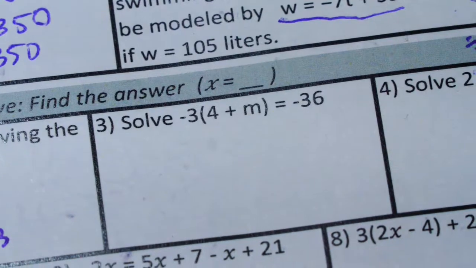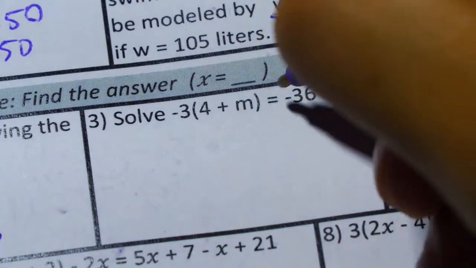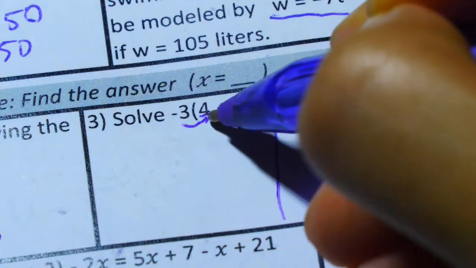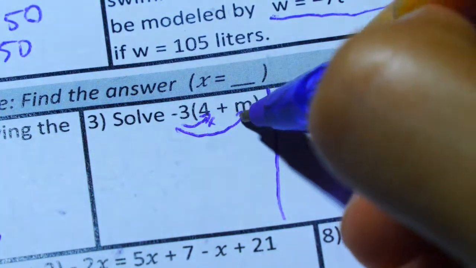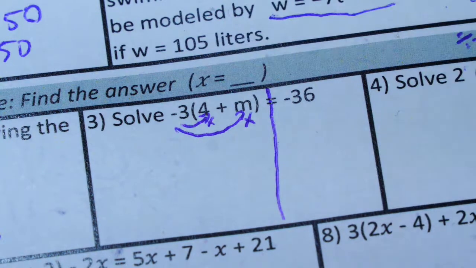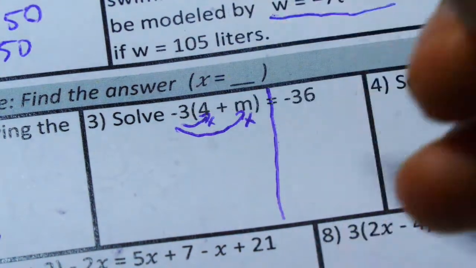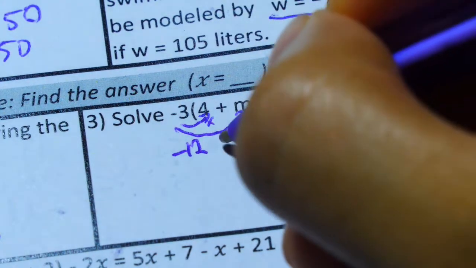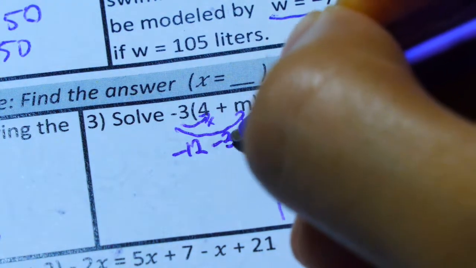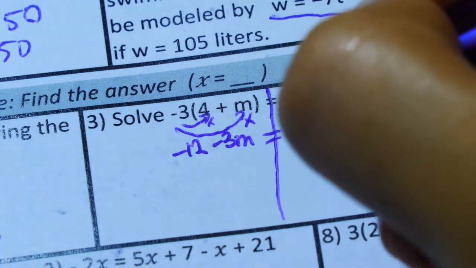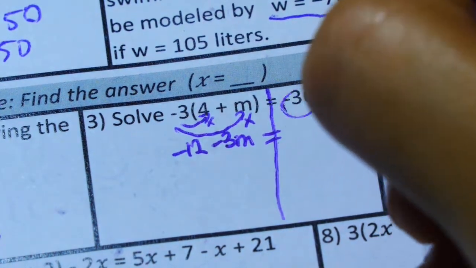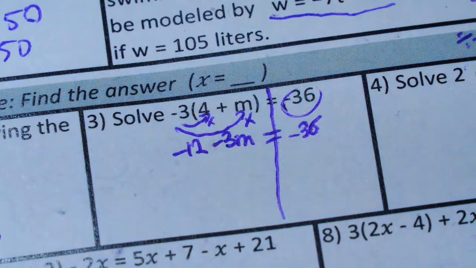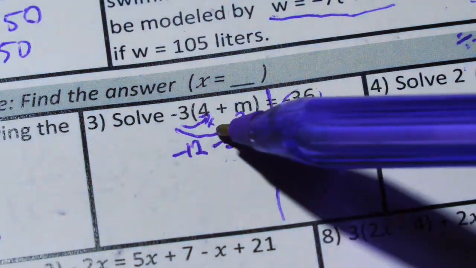Okay, question number 3, the same thing again. Minus 3 times 4 and minus 3 times m, because we want to remove the brackets. Minus 3 times 4, minus 12. Minus 3 times m, minus 3m, okay, equals minus 36. Now where is our m? We have our m here.